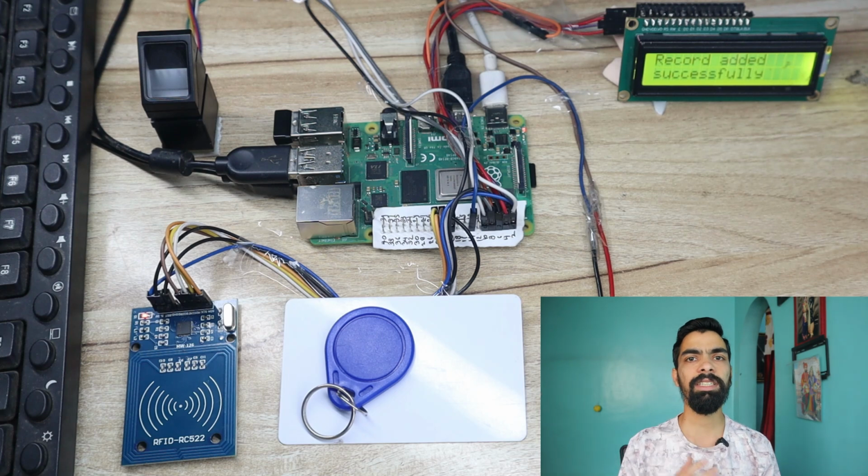Hello friend, in today's session we will learn how we can design and develop a smart attendance system by using fingerprint sensor and RFID module.